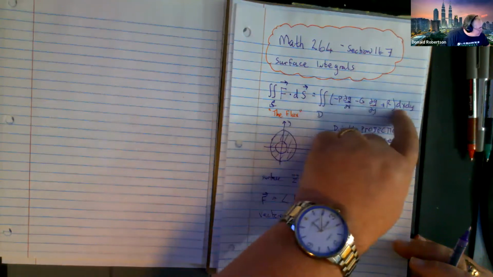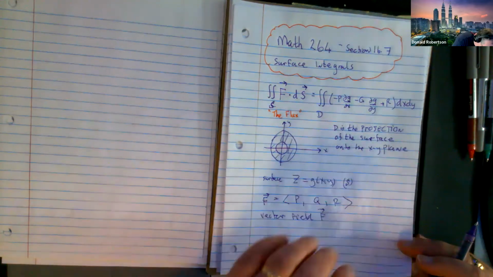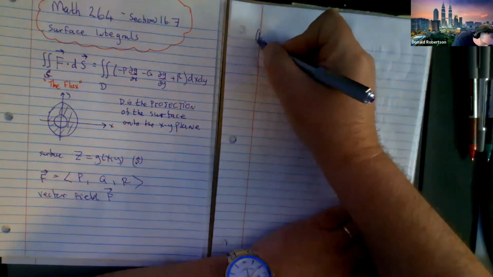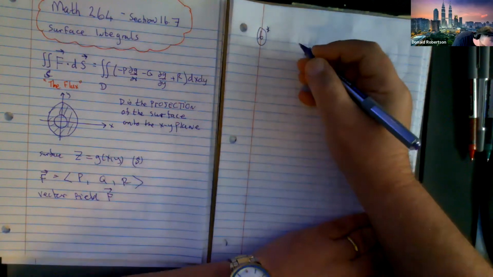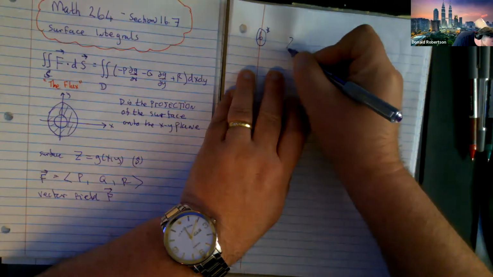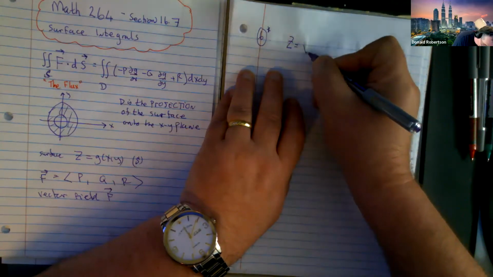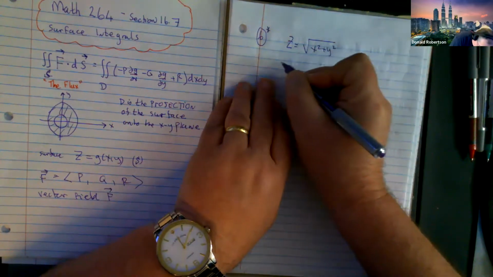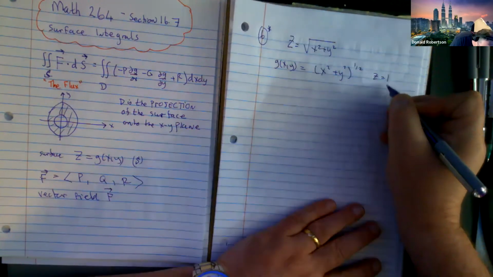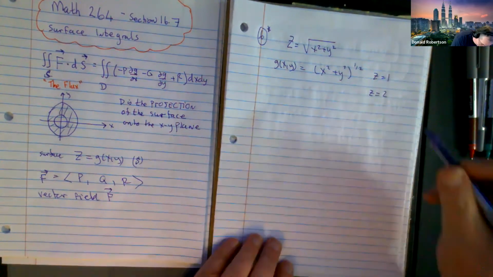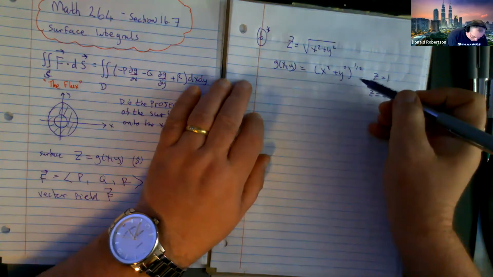Now in question 6 that I just showed you, you have a surface described by z equals the square root of x squared plus y squared. So that means you've just told me who g of x, y is. I'm going to write it in that format because it just makes life a little bit easier. But it's also sandwiched between z equals 1 and z equals 2. But that's coming later.